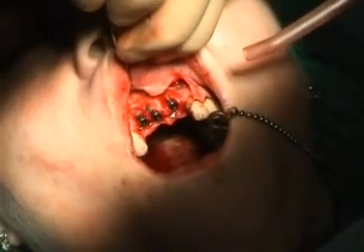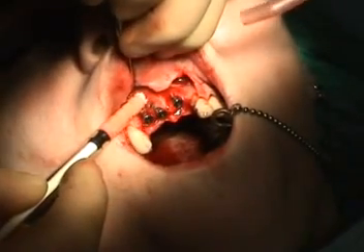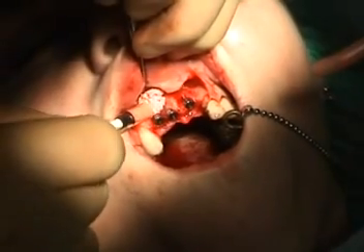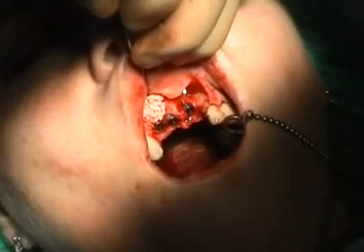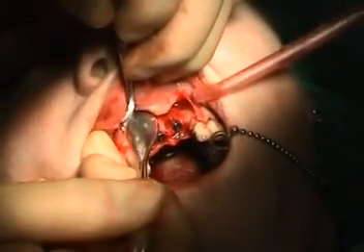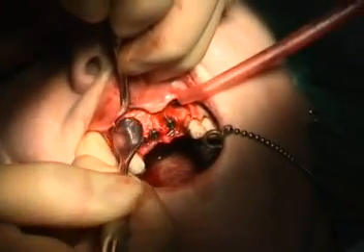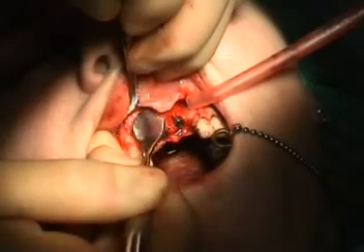The graft mixture, which was prepared earlier, is now used to augment the bone defect. The mixture is introduced using the delivery syringe. The mixture is moulded and condensed to ensure complete infill around the implants.